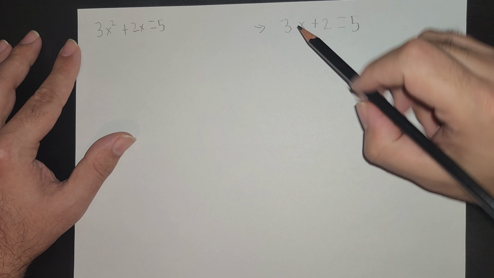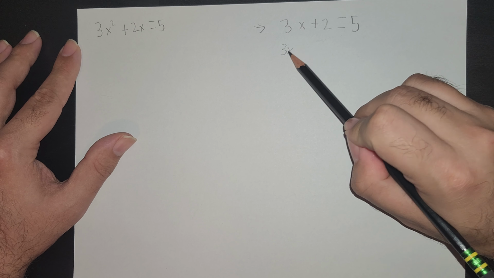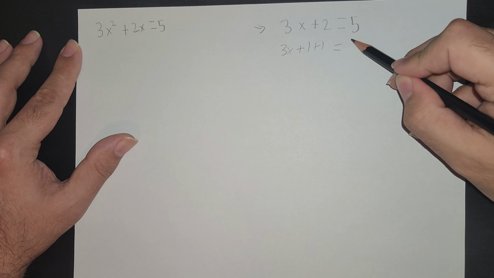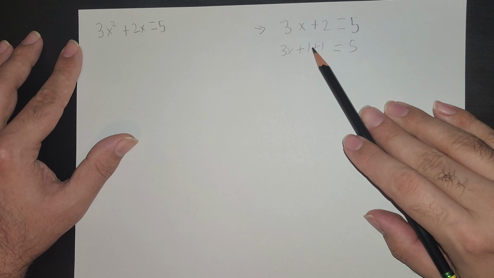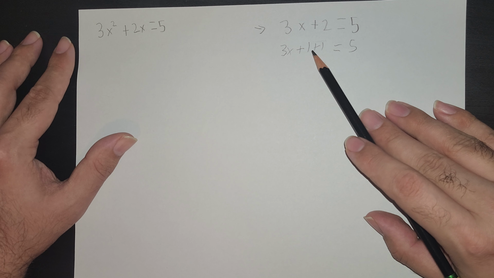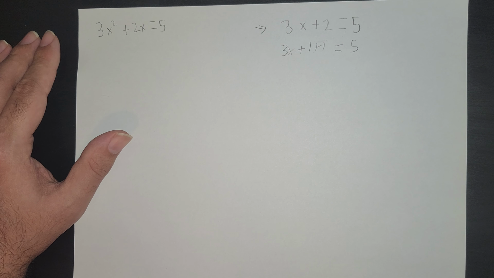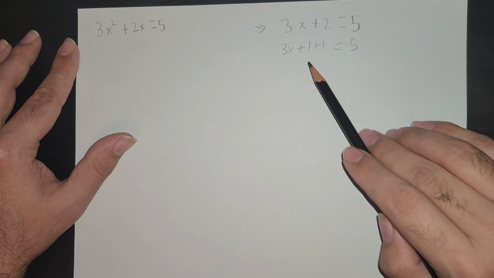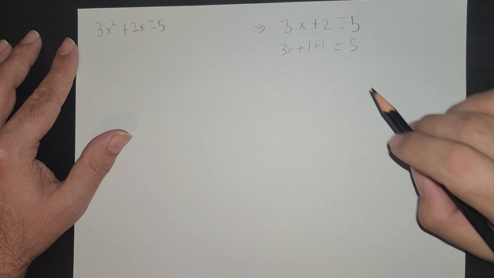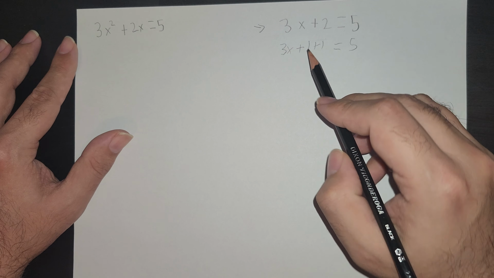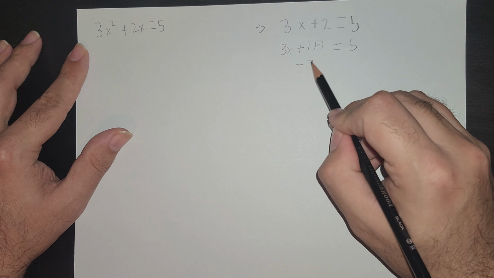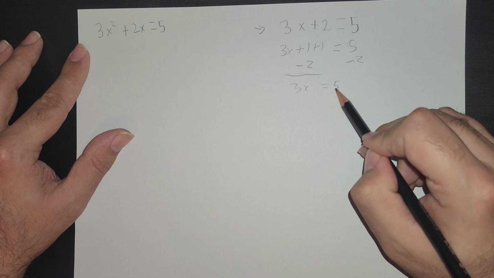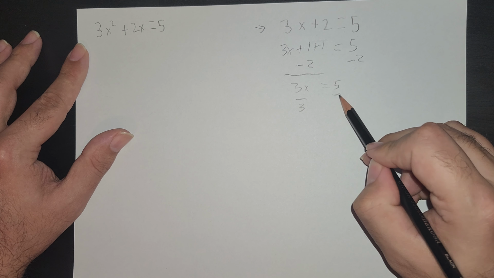However, you can do something such as split the 2 into 2 portions. So that doesn't actually impact the value of this side, so this statement is still considered true. This will be important in just a moment. Alright, so if we were to go ahead and actually get started on this, subtract 2 from both sides. We have 3x is equal to 5. Divide both sides by 3.